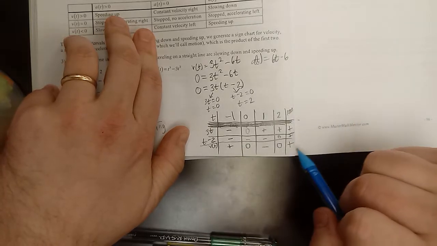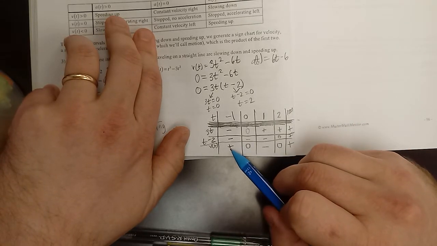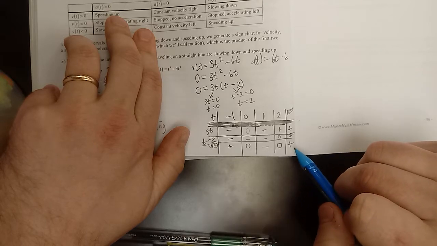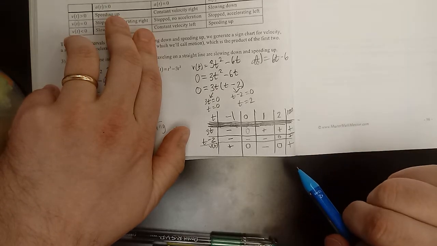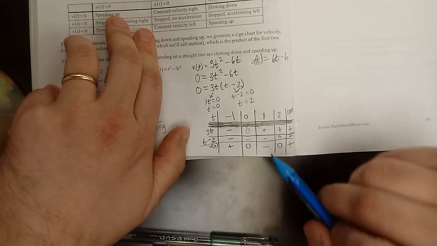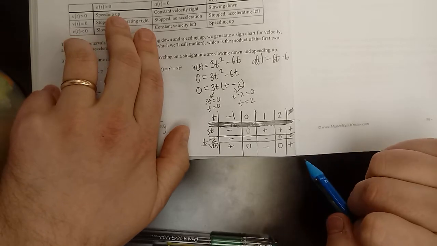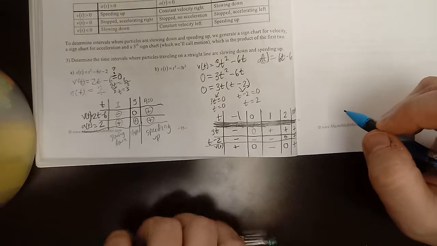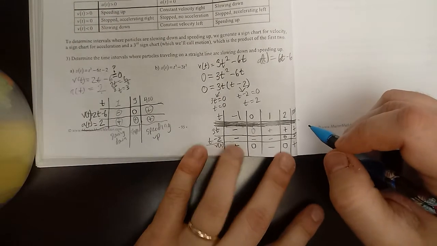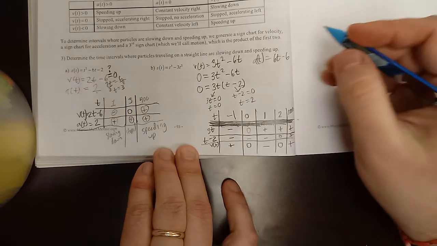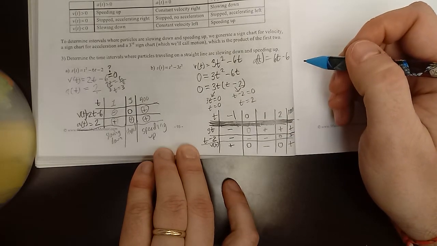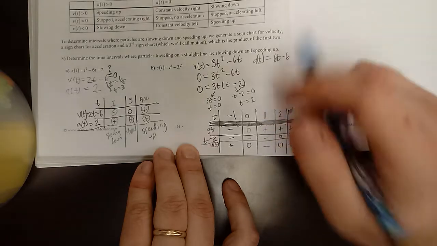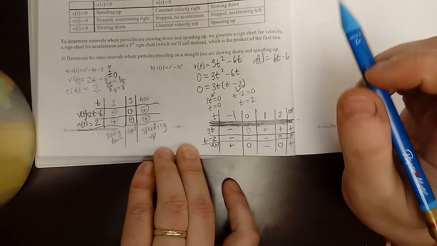So if you think about this, our velocity, we're moving to the right, we're stopped, we're moving to the left, we're stopped, we're moving to the right. On its own, we don't know if it's speeding up or slowing down in these intervals. And so there are ways for us to figure that out. We want to find places where the acceleration is going to either match or not match. And we'll talk more about that as we move on.